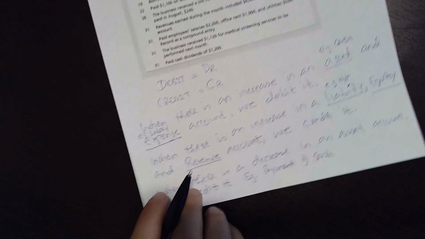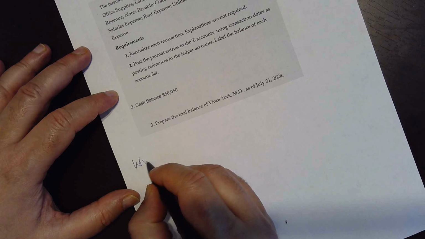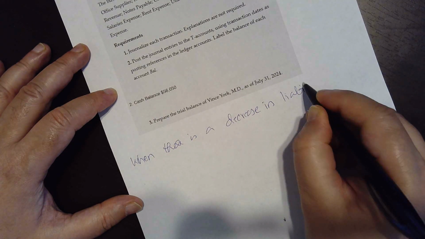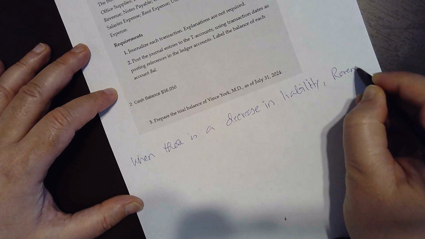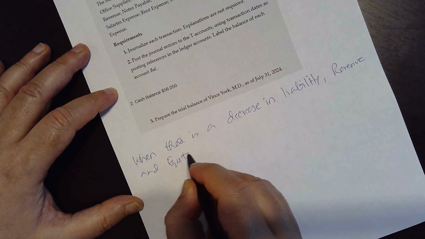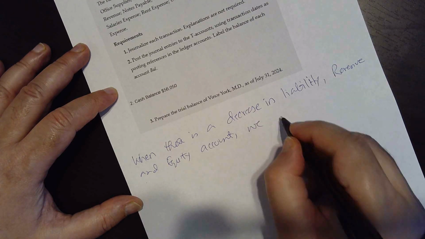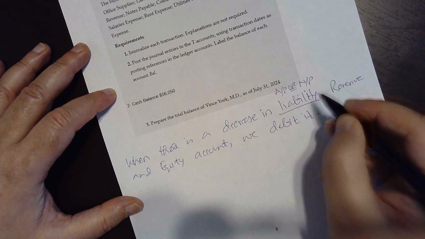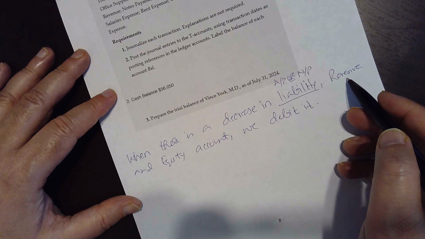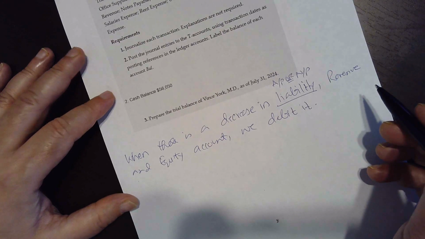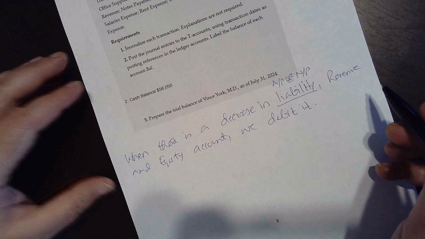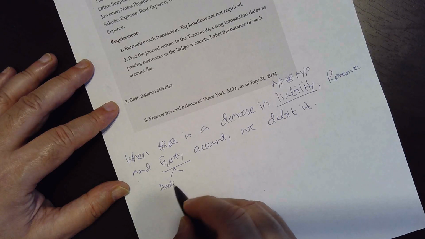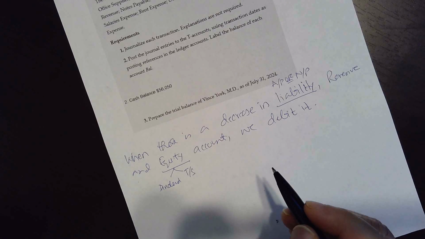So when there is a decrease in liability, revenue, and equity account, we debit. For example, you have a liability, accounts payable or notes payable. If you have paid part of it or all of it, you will debit it. In revenue, the only thing you will debit is a kind of discount you have provided. We will talk about it in later chapters. In equity account, there are two things that you debit, one for dividend and one for treasury stock. And we will talk about treasury stocks in our fourth module as well.